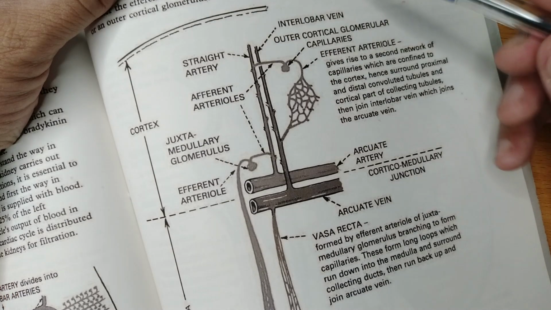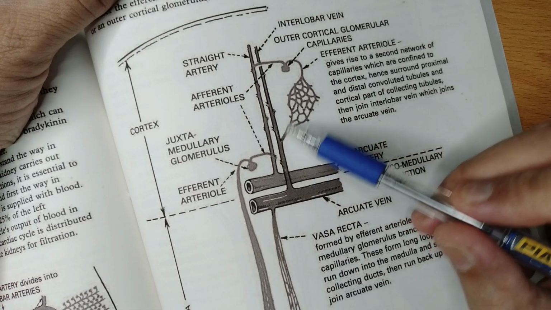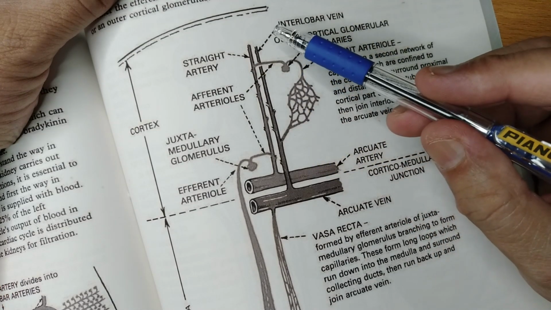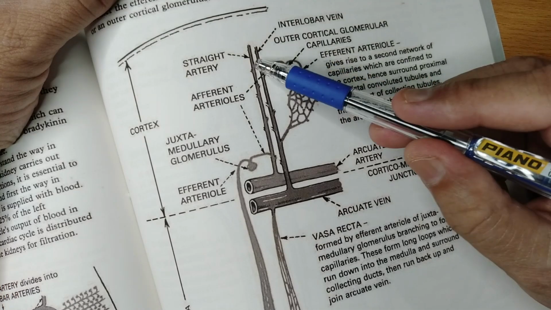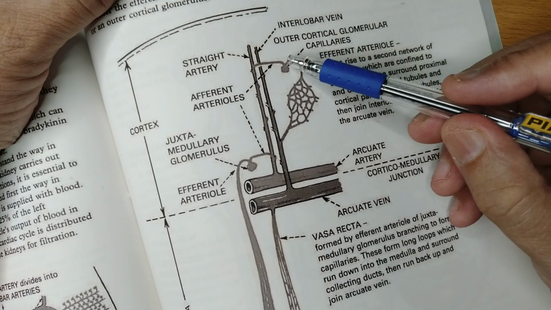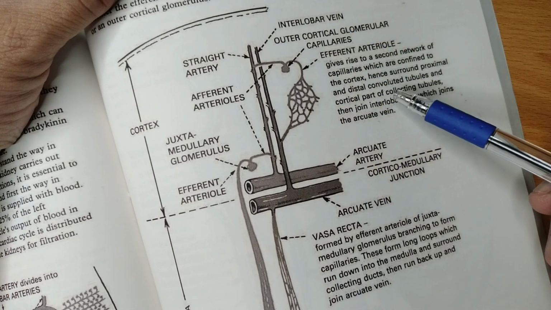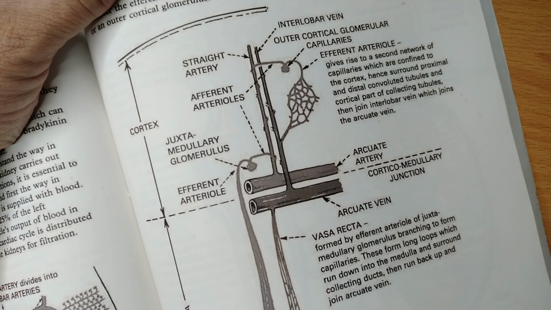We can see that this is the arcuate artery and this is the afferent arteriole of the cortical glomerulus. It forms the same tuft of capillaries, the glomerulus, and then from here the efferent arteriole arises, which gives rise to a second network of capillaries which is confined to the cortex, and this network surrounds the proximal and distal convoluted tubules and cortical parts of collecting tubules. This is known as the peritubular capillary network. Then it joins the interlobular vein, which joins the arcuate veins.